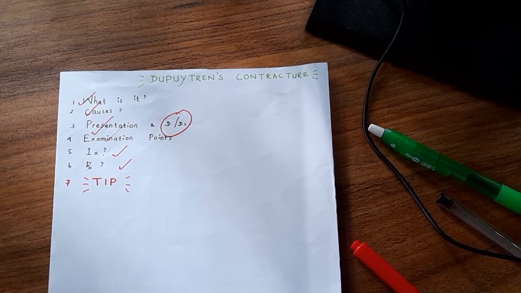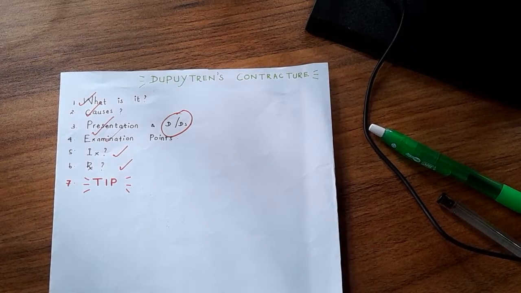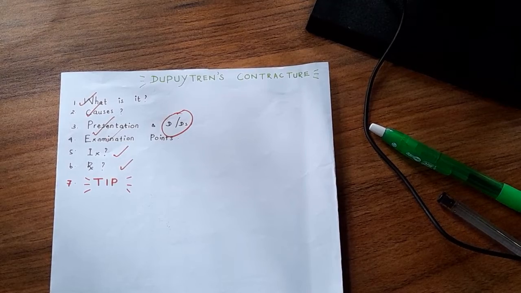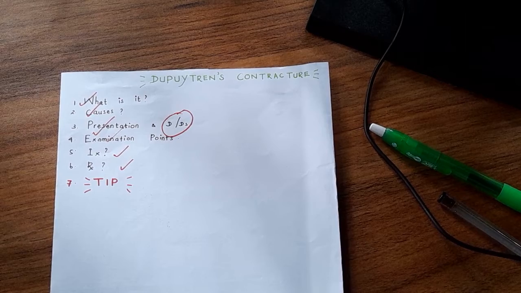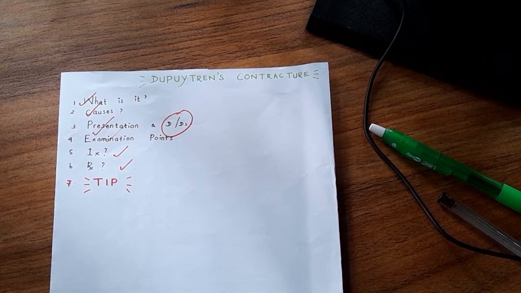So that's it about Dupuytren contracture. So guys, I told you at the end of the video I will share a tip to study any topic that you usually don't like to study. So the tip is, let's say you want to study Dupuytren contracture, but you don't really like that topic. It's not a very interesting topic to you.